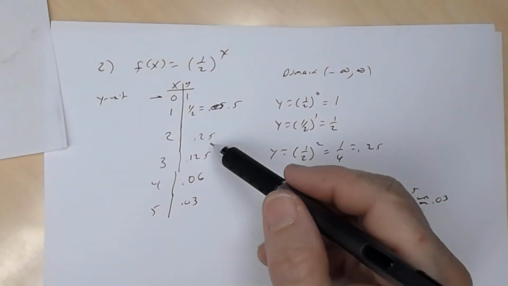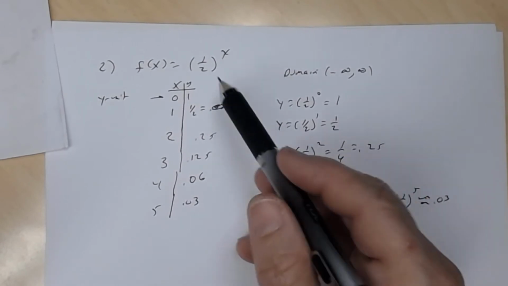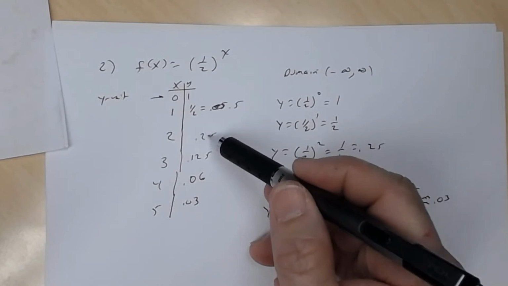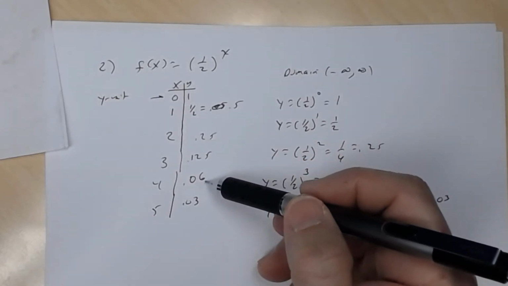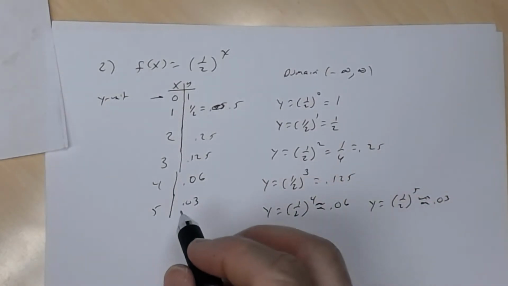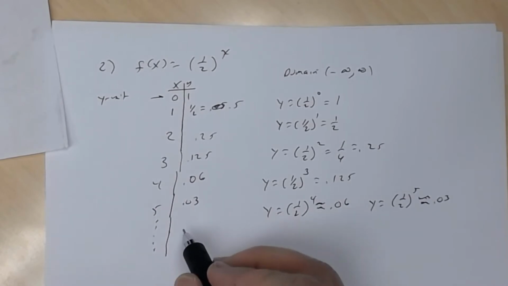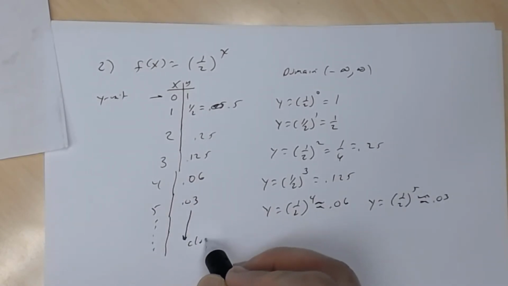So remember, as you go this way, see how you're dividing by 2 each time because the base is 1/2. So 0.25 divided by 2 is this, and this divided by 2 is this, and so on. But notice that as x gets bigger and bigger and bigger, your y values are getting smaller. They're getting closer and closer to 0.